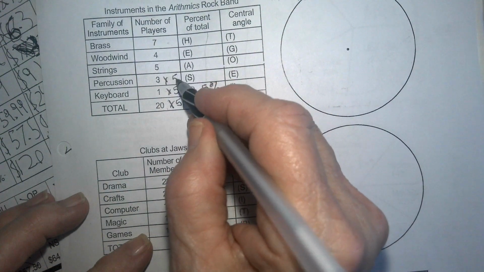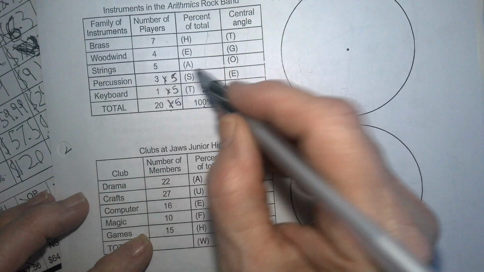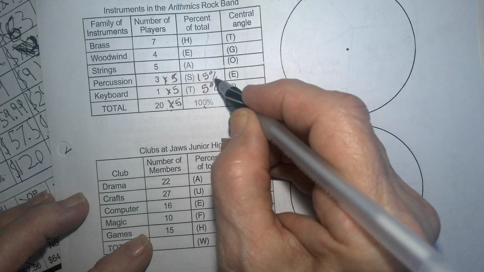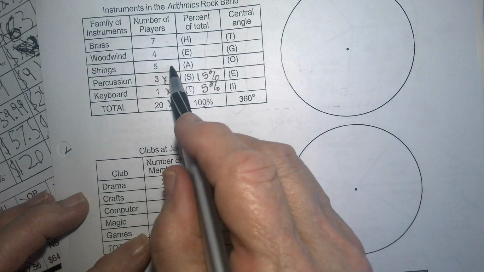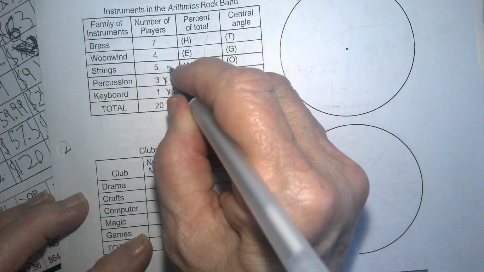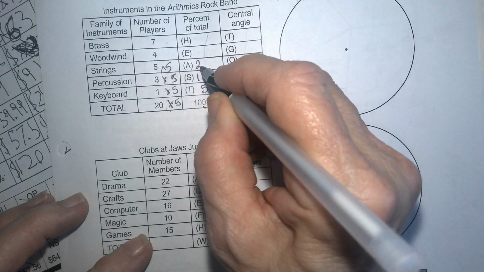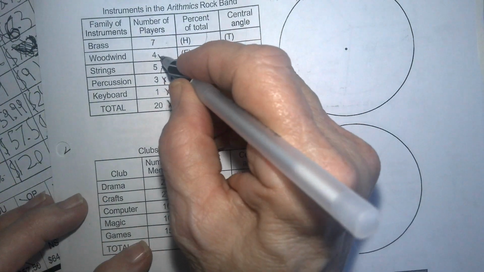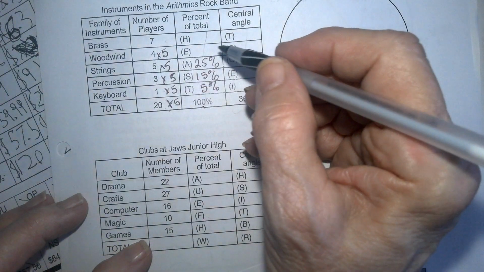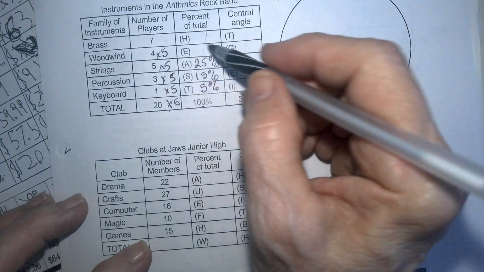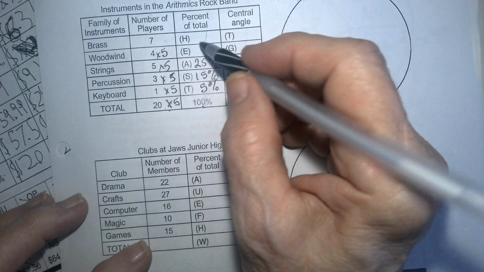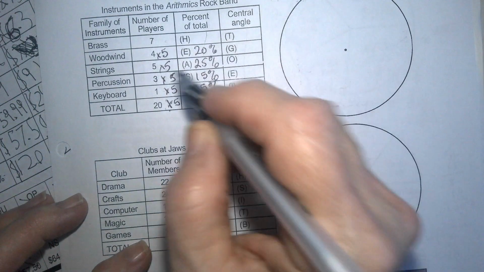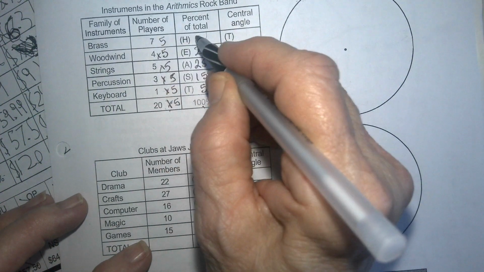Because it's as if we have another ratio and proportion. 3 times 5 is 15, 15%. 5 times 5 is 25%. 4 times 5 is? That's 20%. And 7 times 5 is 35.